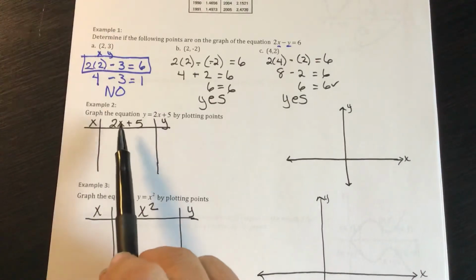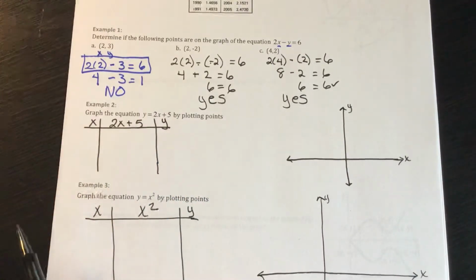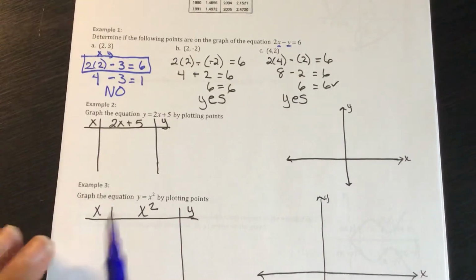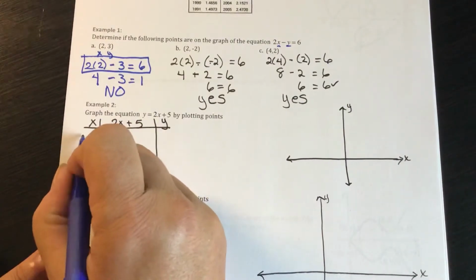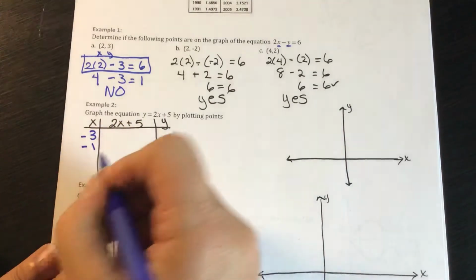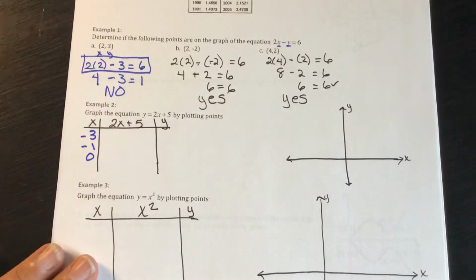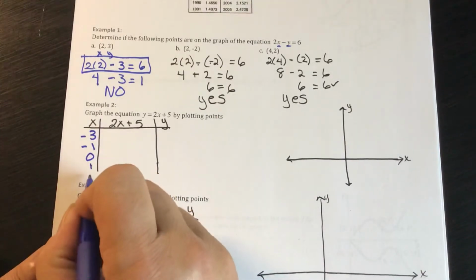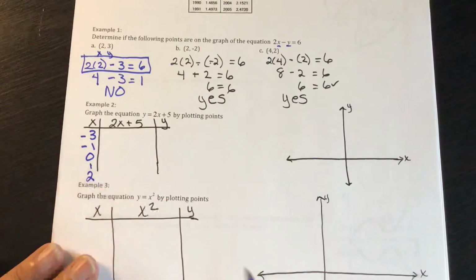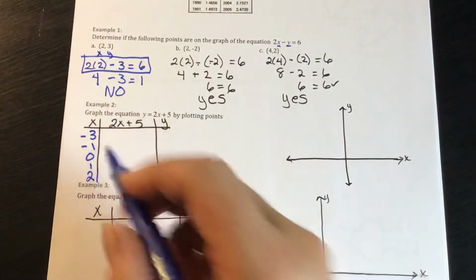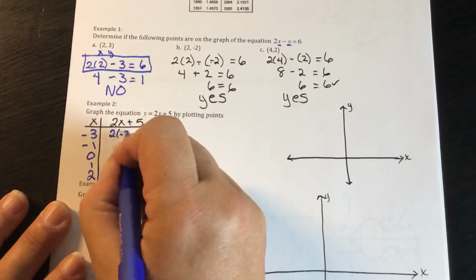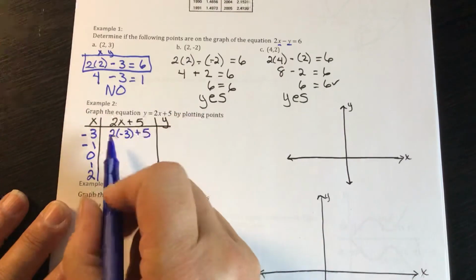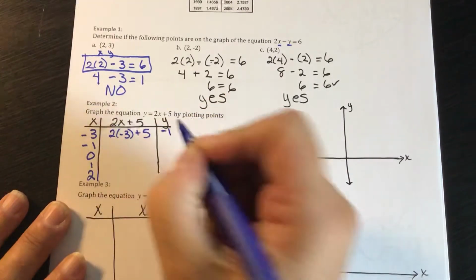All right, so I want to graph an equation by plotting some points. So what I need to do is pick some x values. Really what I want to do is I want to have a couple negative values. Let's pick -3, -1. We always want to look at 0. And then let's do 1 and 2. So now I'm going to take the x value, plug it into the equation. So I have 2 times -3 plus 5. That's -6 plus 5 is -1.